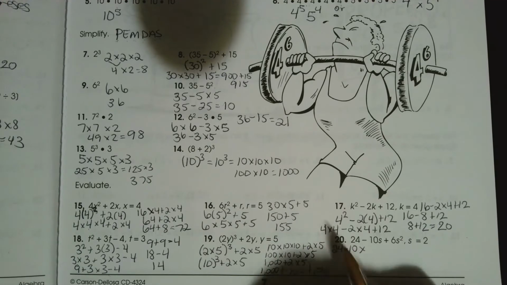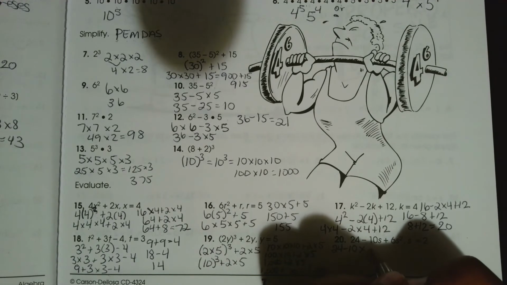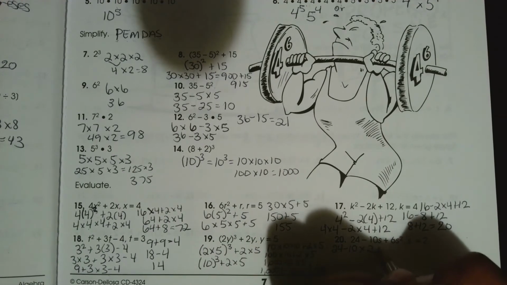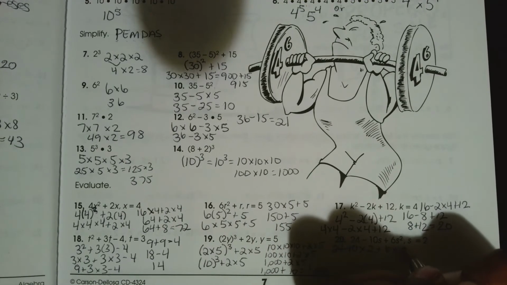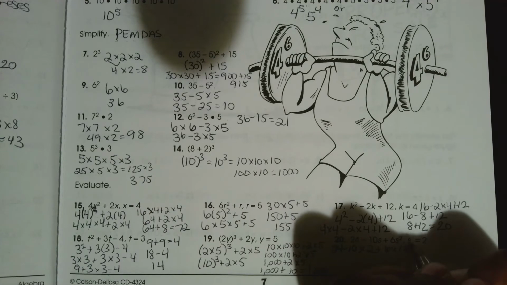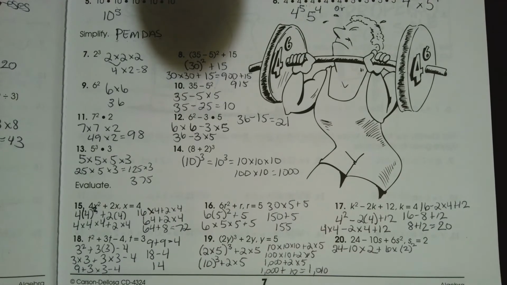So 24 minus 10 times 2 plus 6 times, and then we're going to put 2 squared, all right? Just so you know, that we're going to write our exponent.